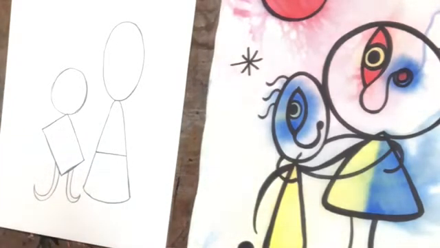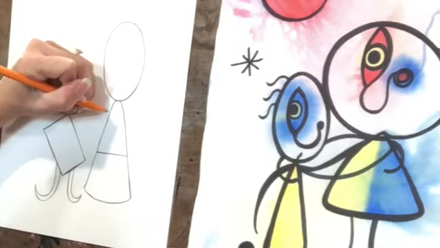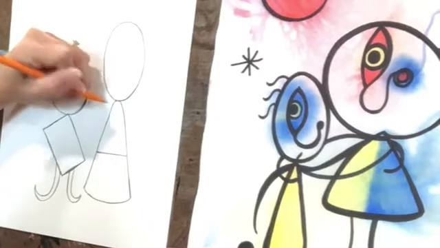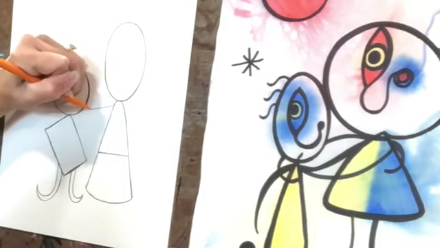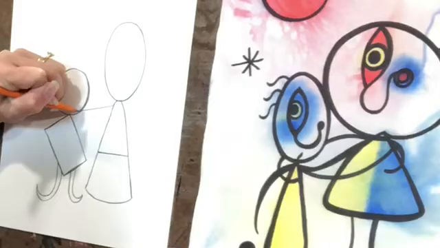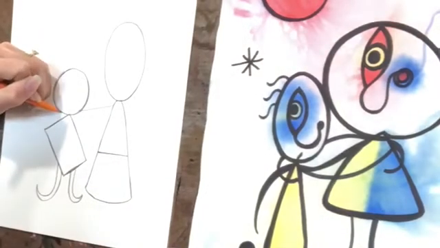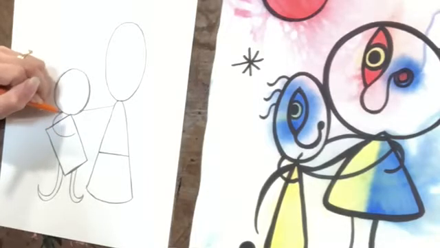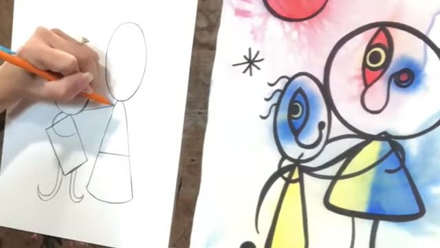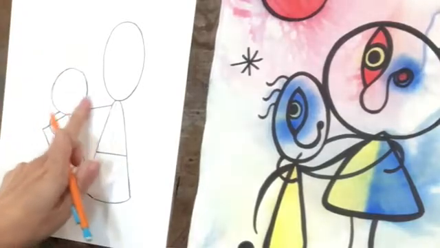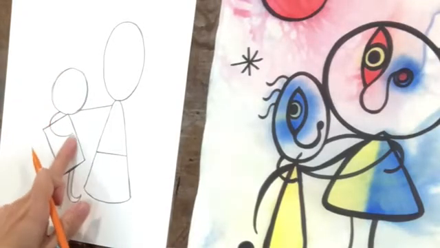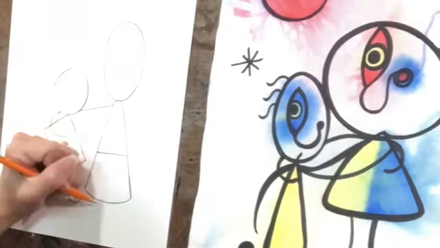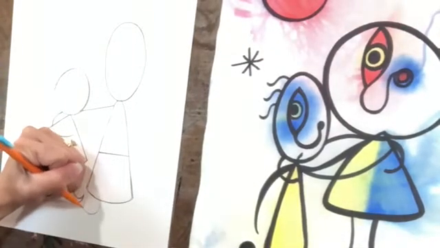Okay, ready? Now I'm going to make some arms. So I'm going to come over here to my triangle, and I'm gonna go across, stop at the circle, jump over the circle, and come back into this rectangle. That way it will look as though the arm of this figure is going around and behind this guy, right? Or this girl.